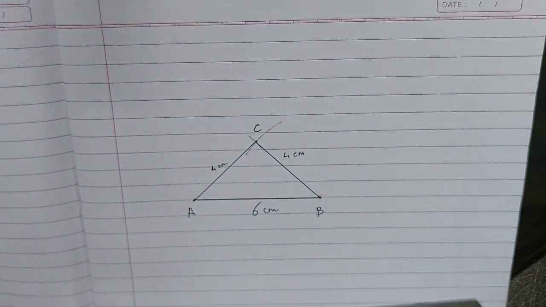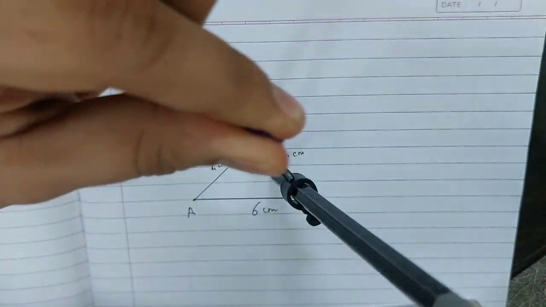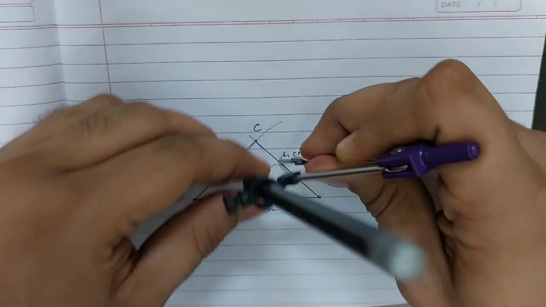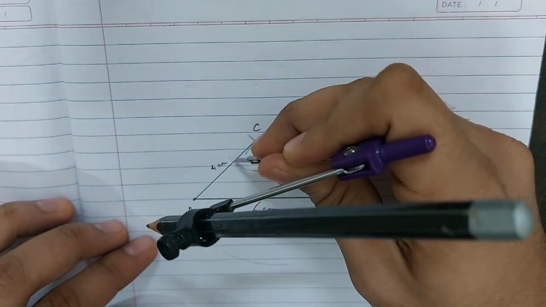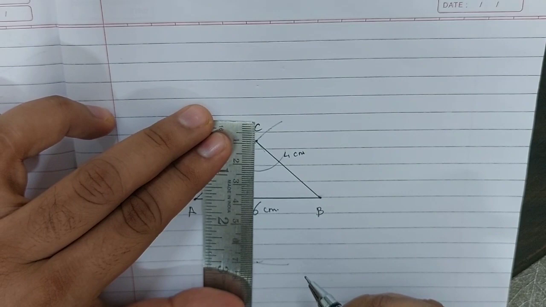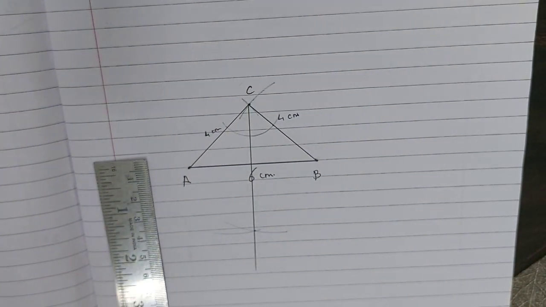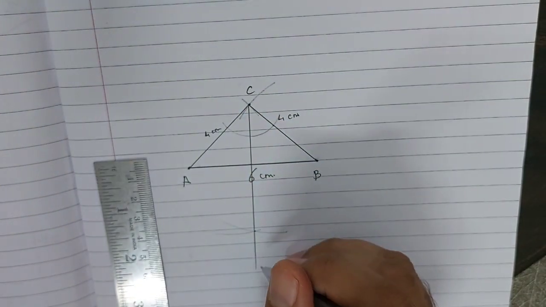Then they want the angle bisector of C. So from here, put an arc. Then from here, put an arc. Put an arc. The point. This is the angle bisector.